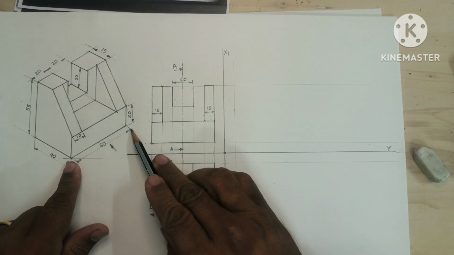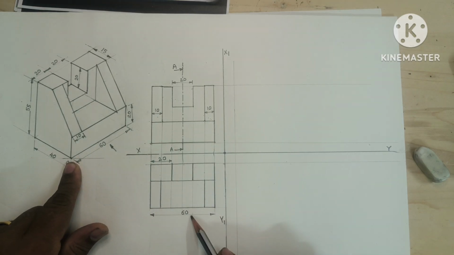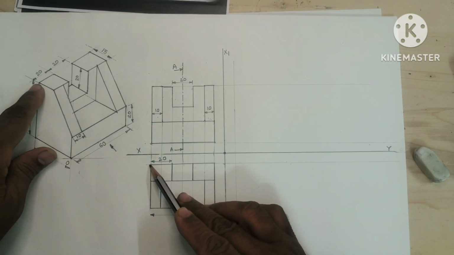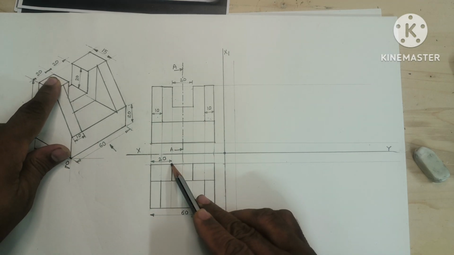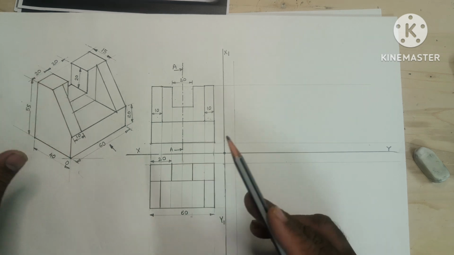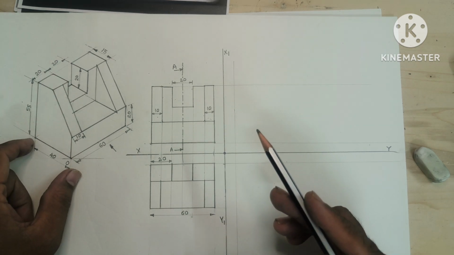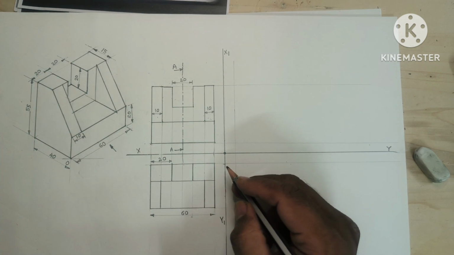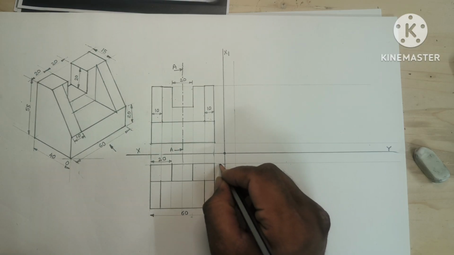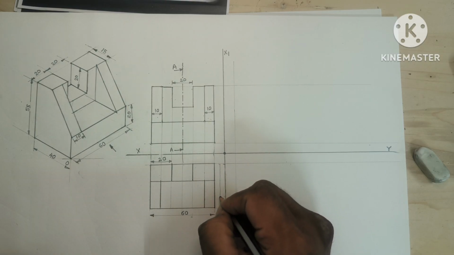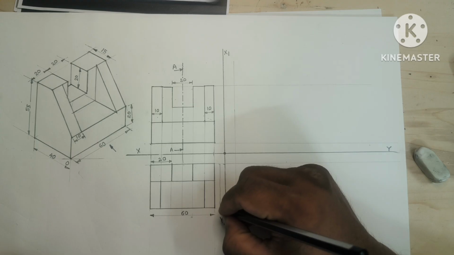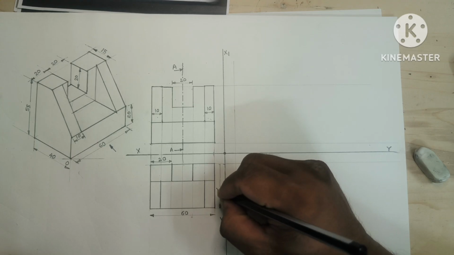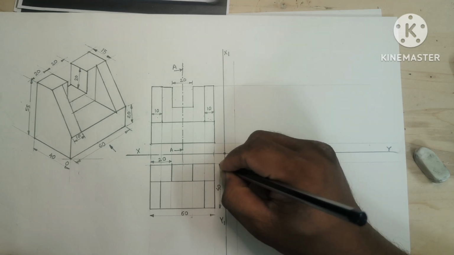This total distance is 16, hence 16 is taken. This point means this point, and distance is 20 millimeter here, and the height is 40 in the top view. Here I will mention the height in the top view. This is 40.